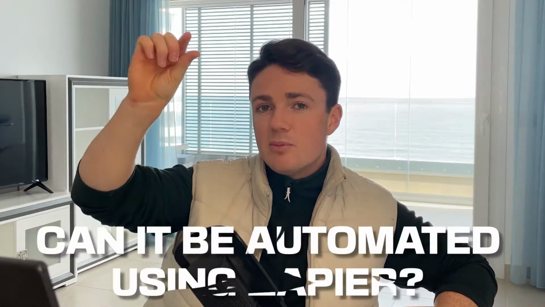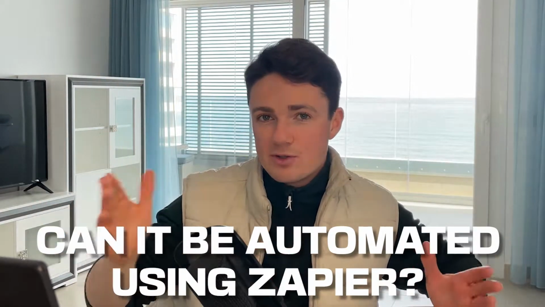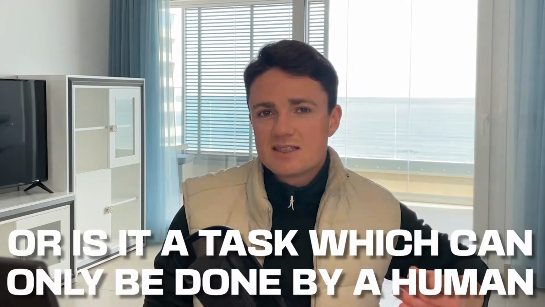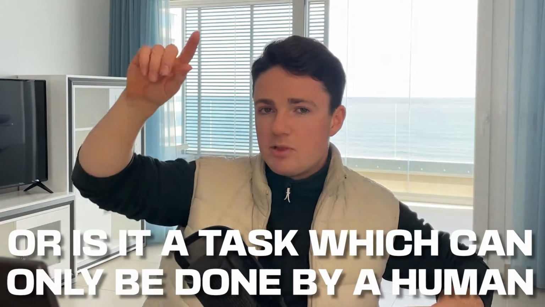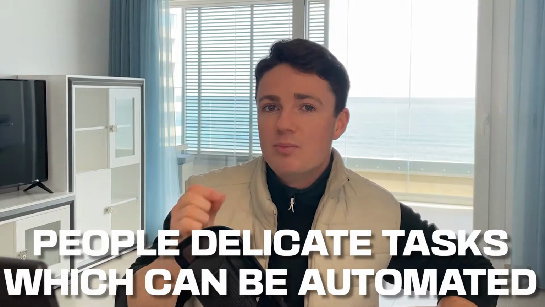Stage two is, can it be automated using Zapier, ActiveCampaign, or any other software? Or is it a task that has to be done by a human? If it has to be done by a human, you have to delegate it and maybe hire a virtual assistant. But most times, people delegate tasks that can be automated.